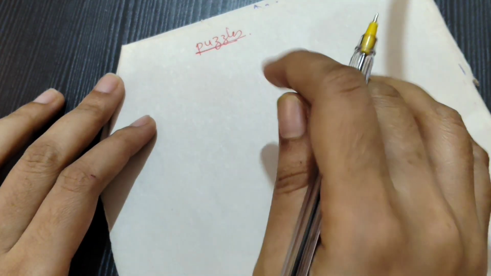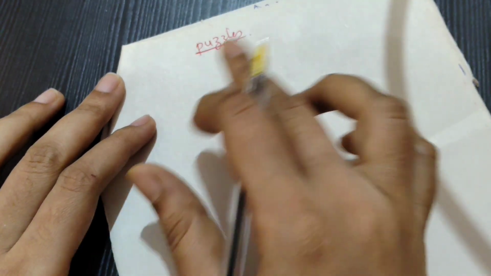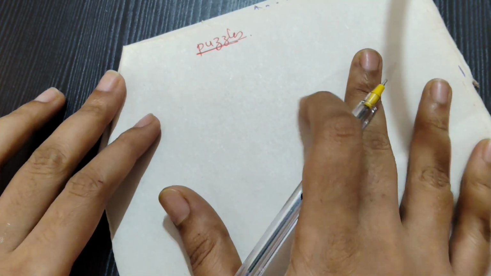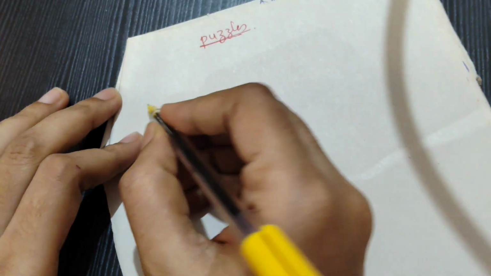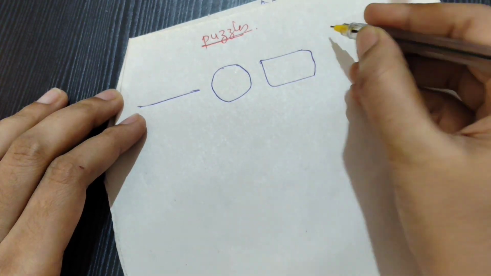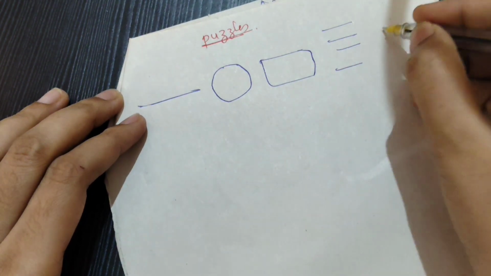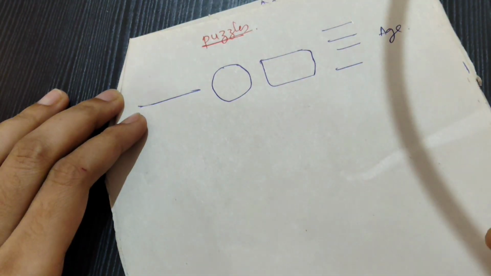Guys, today's video is about the reasoning section. In that, I will start with the puzzle concept. As you all know, there are many types of puzzles, like seating arrangements, linear or circular, square or rectangle, or floor-based puzzles, age-based puzzles. Like that, so many categories are there.